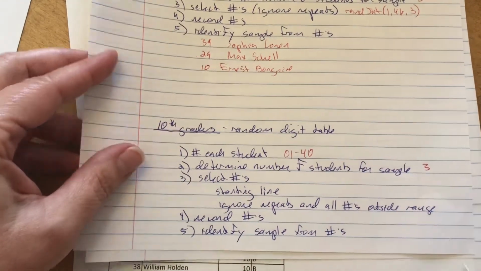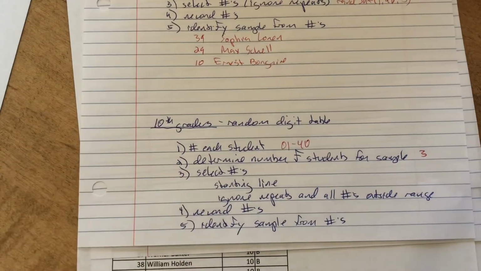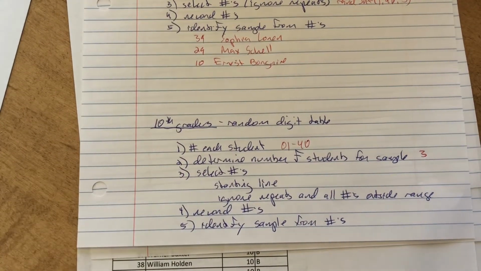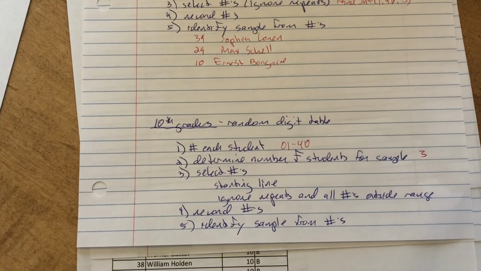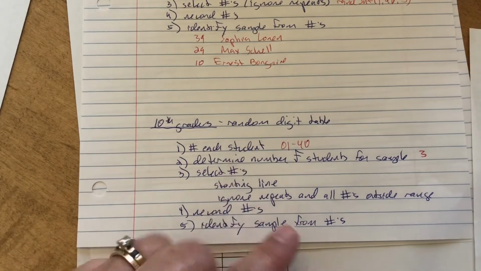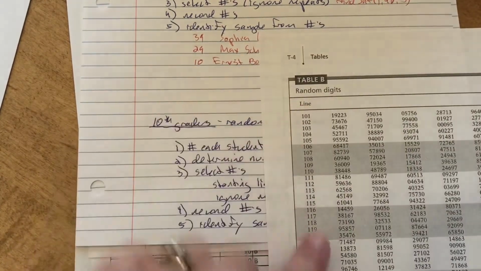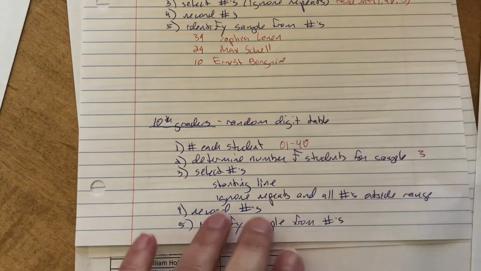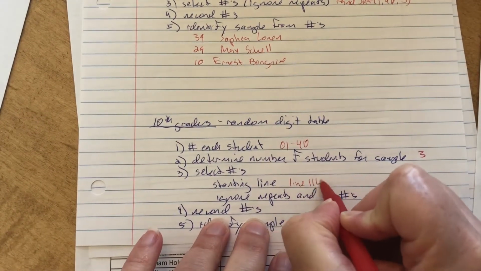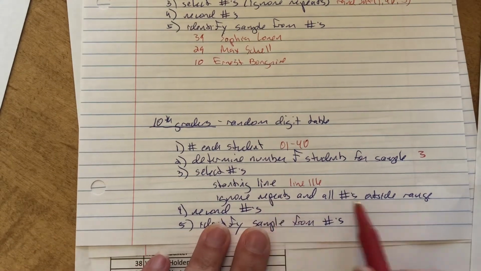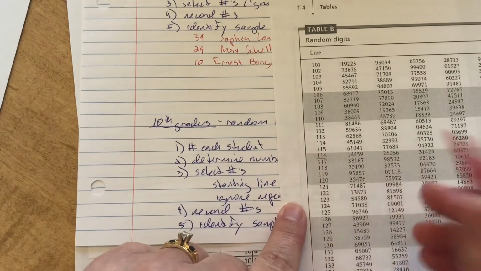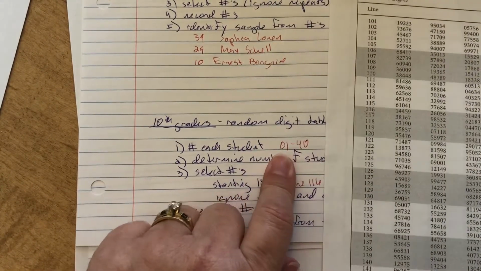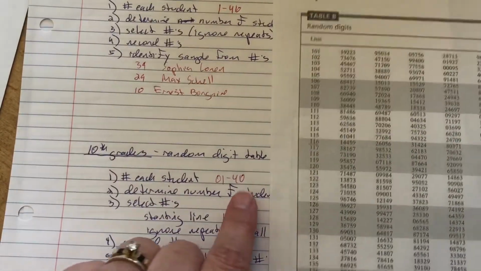I need 3. All right, so let's select our 3 10th graders. Where's my random digit table from before? Okay, this time I'm going to start at line 116. And again, I'm going to ignore repeats and all numbers outside the 01 to 40 range. So here I am at line 116. Since my numbers are 01 to 40, I'm going to look at 2 digits at a time.